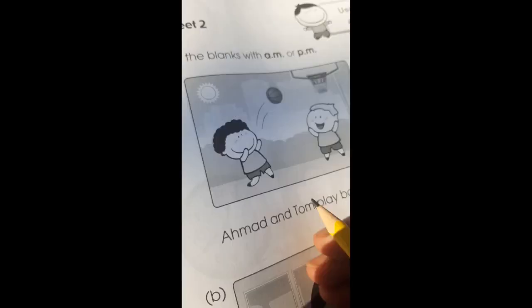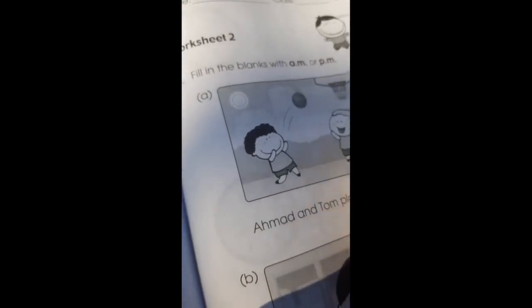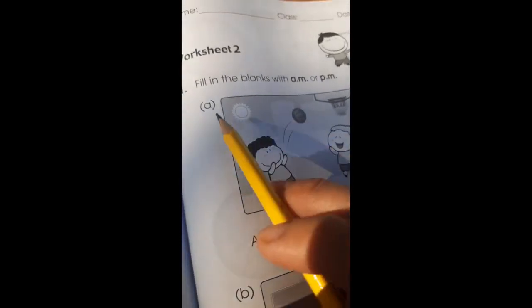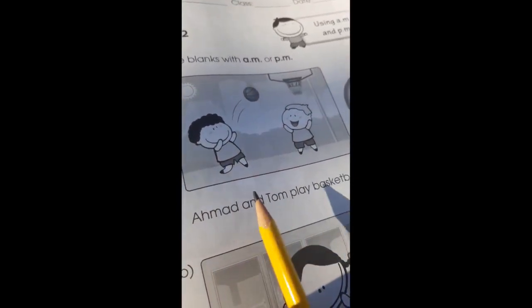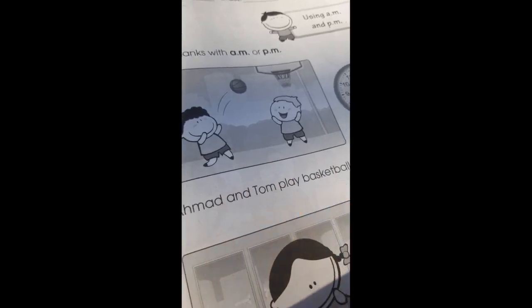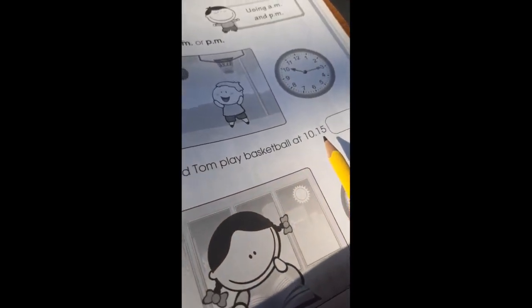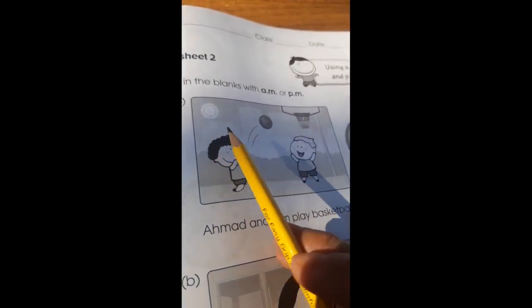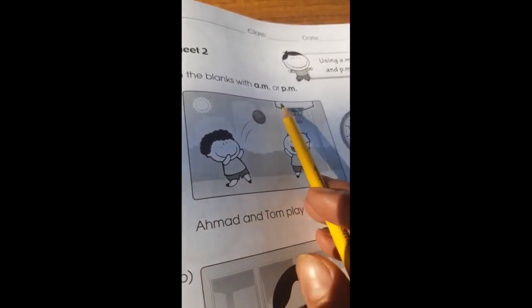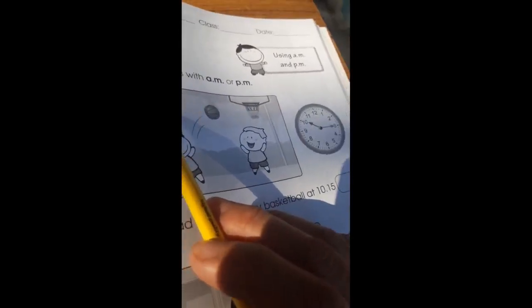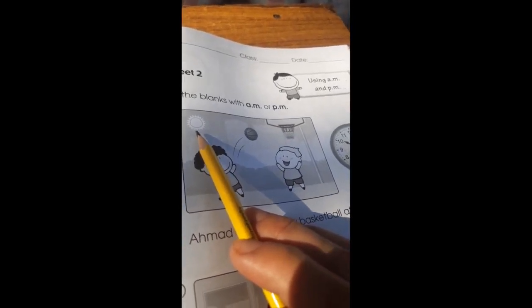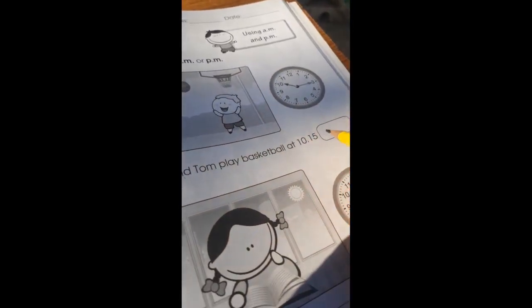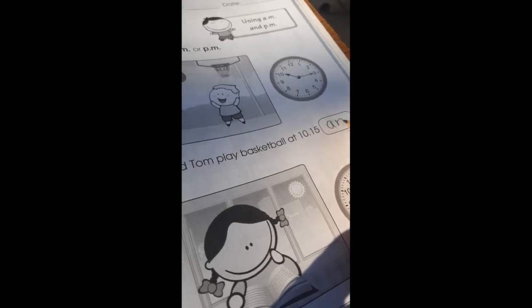Let's start with the worksheet number 2 on page number 123. Fill in the blanks with AM or PM. You can see in the picture that there are two boys, Ahmed and Tom, playing basketball at 10:15. Now you have to write whether it is AM or PM. As I have described below, the sun is here in the sky, so we are going to write 10:15 AM.